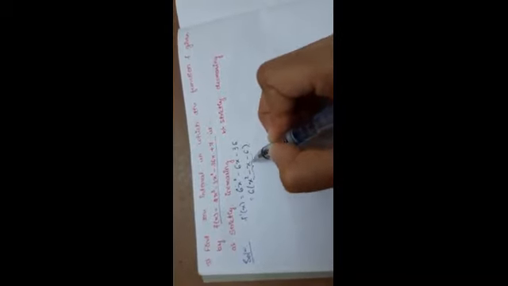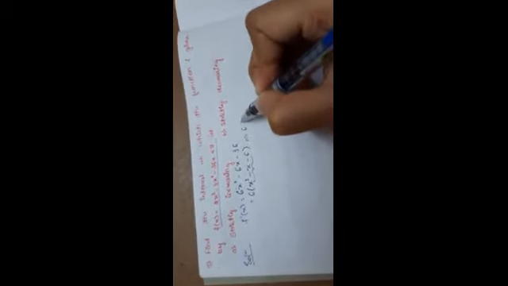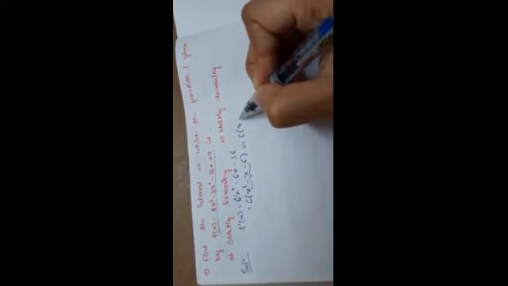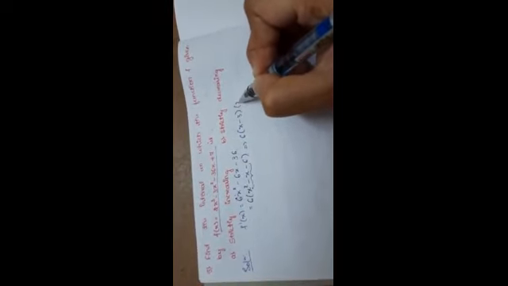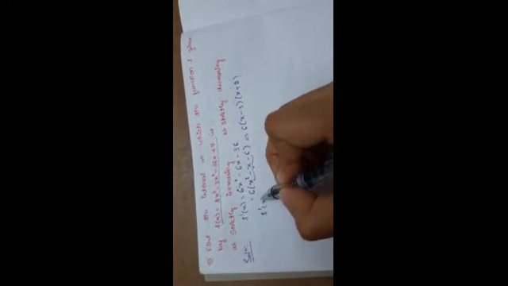If I factorize this, I get 6 into x minus 3 into x plus 2. So now f dash of x is equal to 6 into x minus 3 into x plus 2. This is our f dash of x.